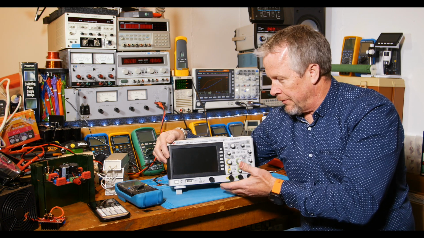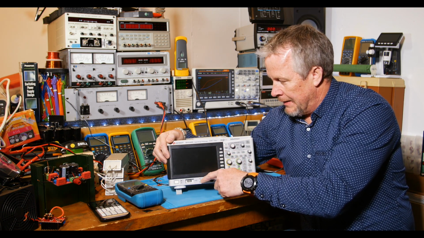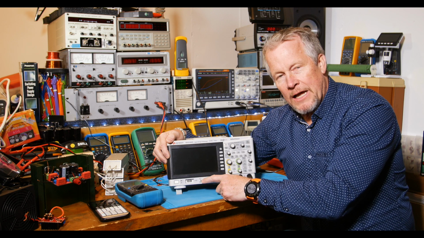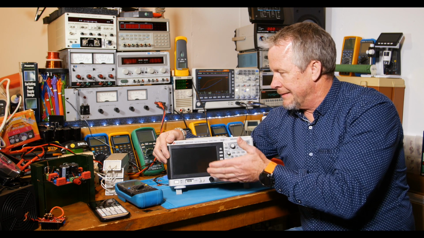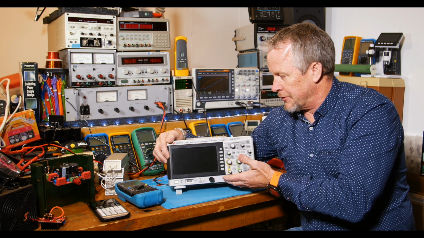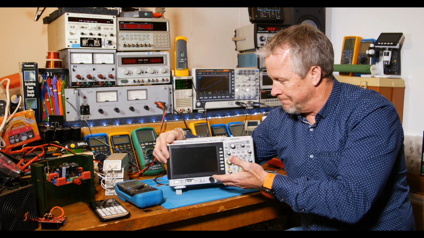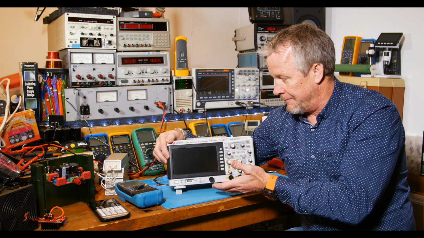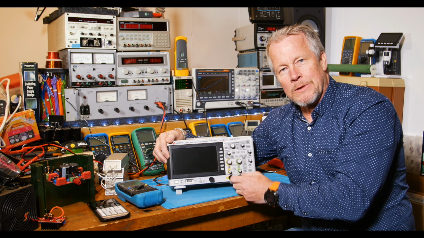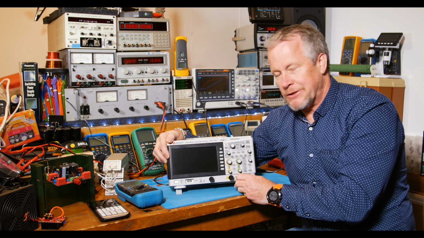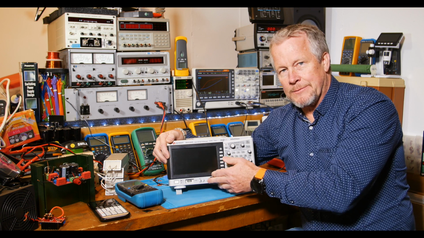And there's one more thing in my other video that I showed, is when you calibrate your scope probes, this scope has a really cool way of setting up the calibration. I haven't seen it on another scope. Probably exists, I'm sure, I just haven't seen it before. So I'll demonstrate that as well.